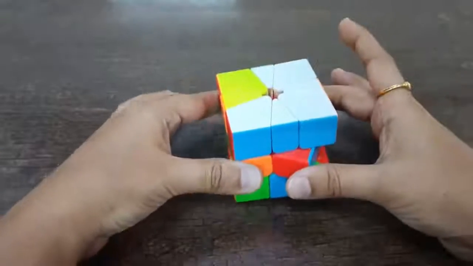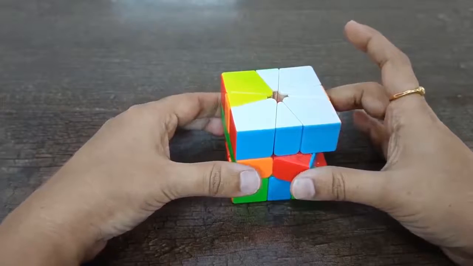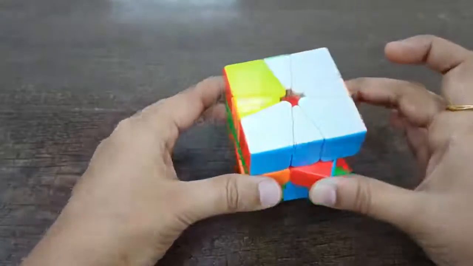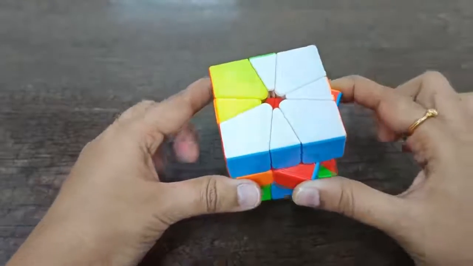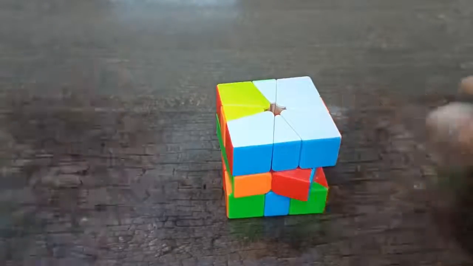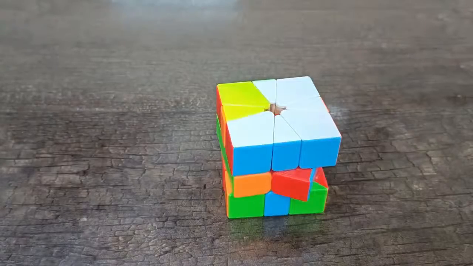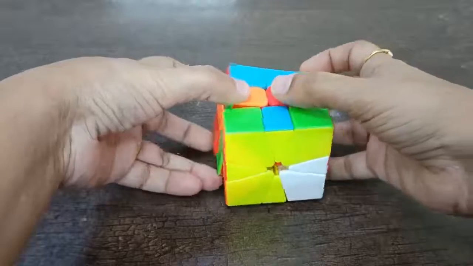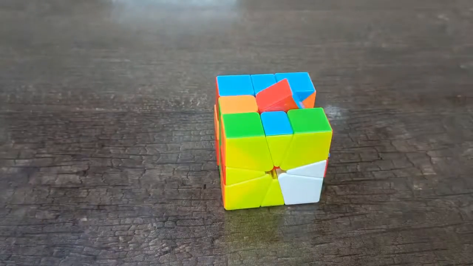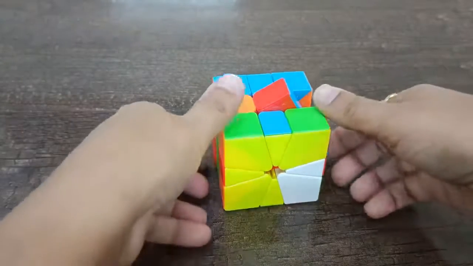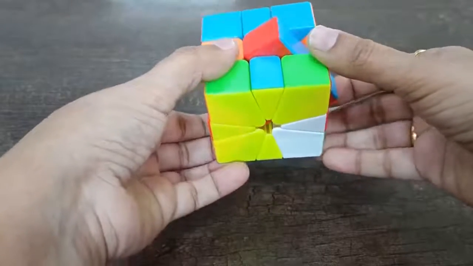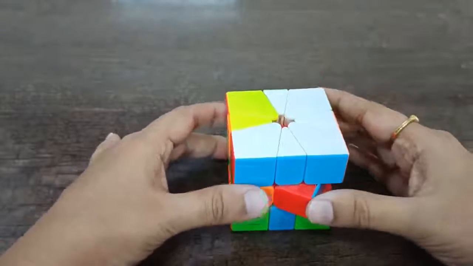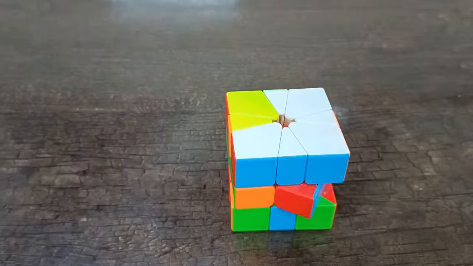Okay, so if you want to take a screenshot, how do I show you? I'll show you like this. This is one, and I'll just show you the other way, like this. Fine.